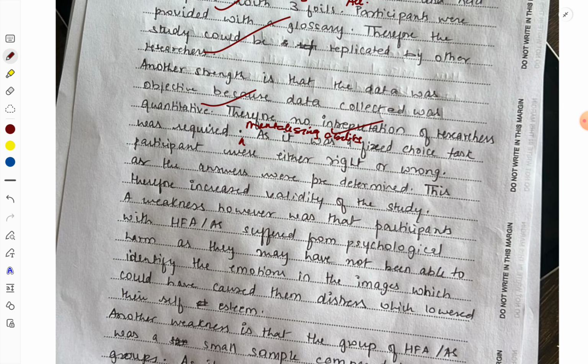Many students do make this point in some strength or the other that quantitative data is objective, interpretation is not required, subjectivity is not there. But subjectivity regarding what or interpretation of what is never clear from their answer. So make sure to work on these types of things.